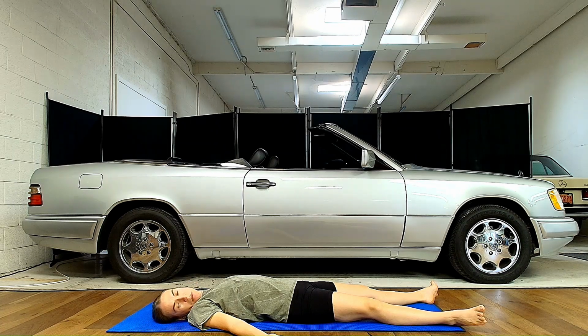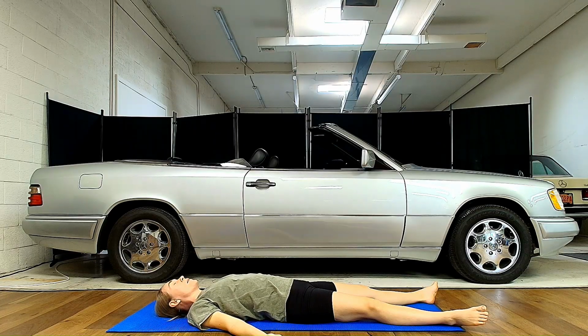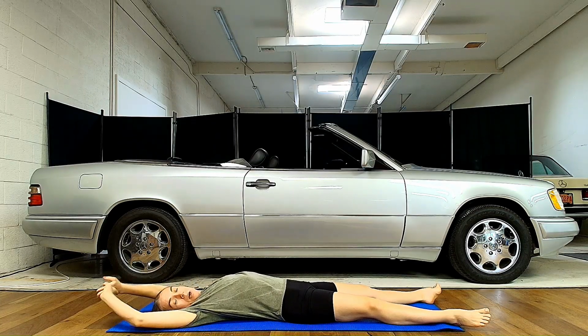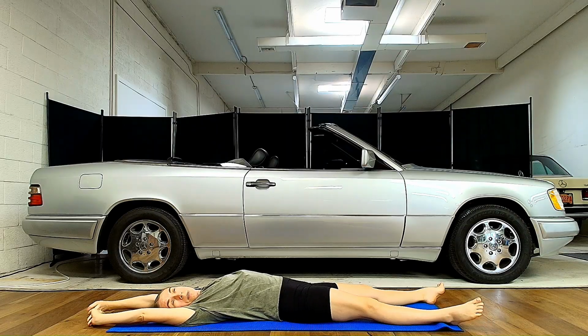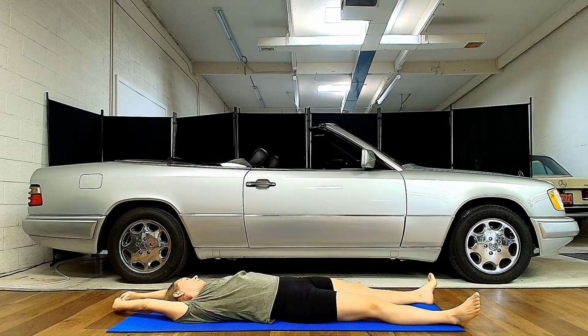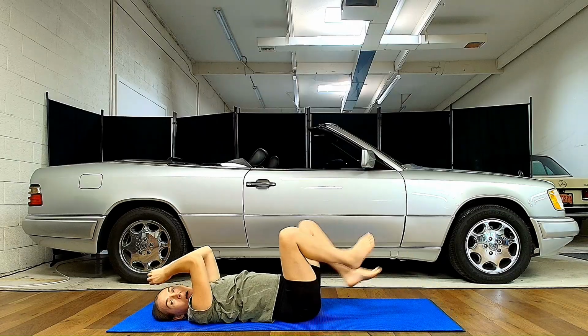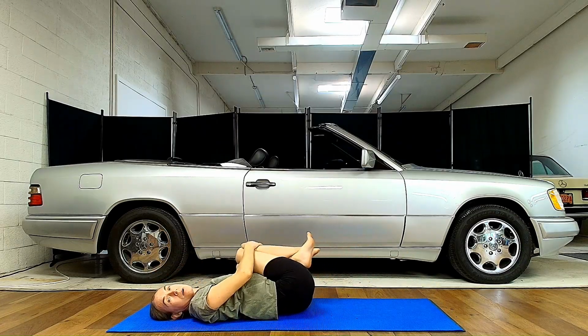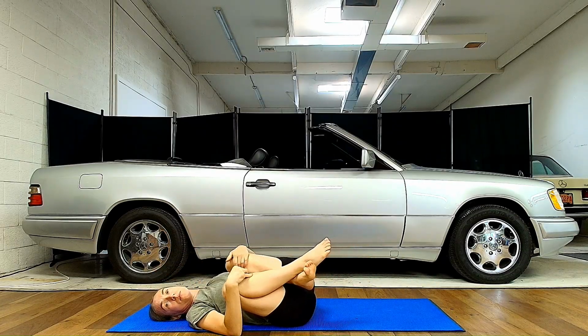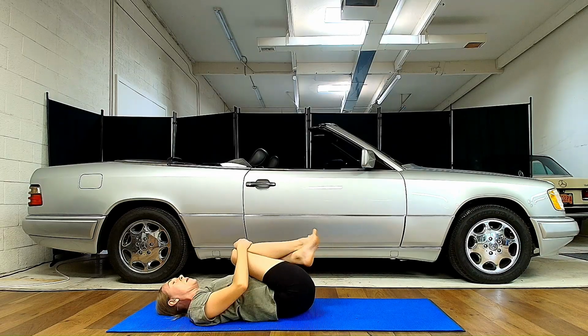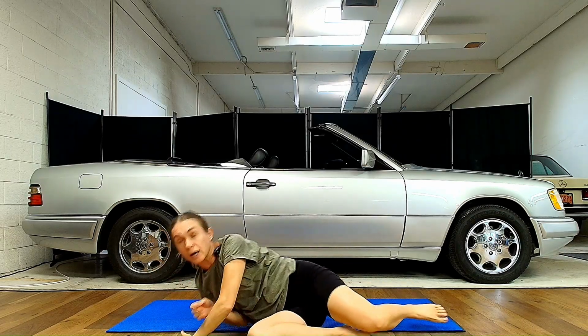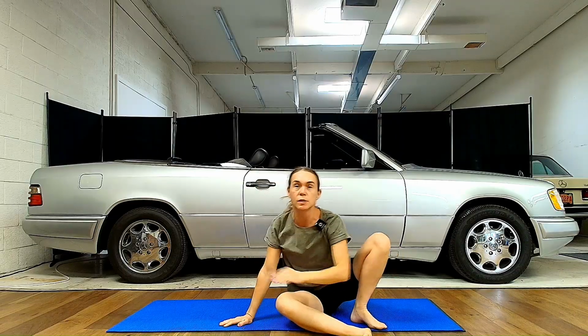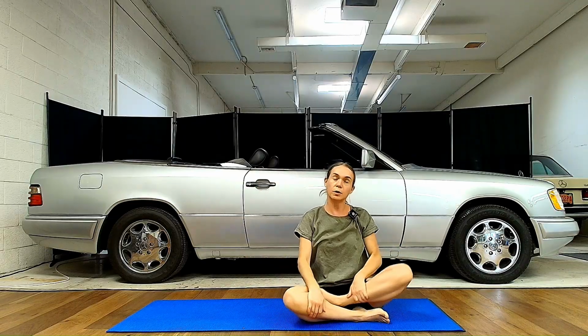Then take a deep breath in, and then exhale, and then stretch one leg longer than the other, and then hug the knees to the chest, rock side to side, massaging the lower back, and then roll over to your side and slowly come up to your seat, facing forward.